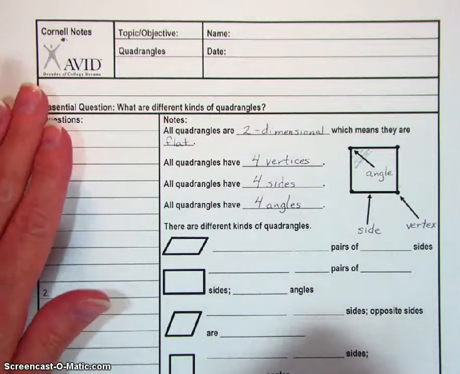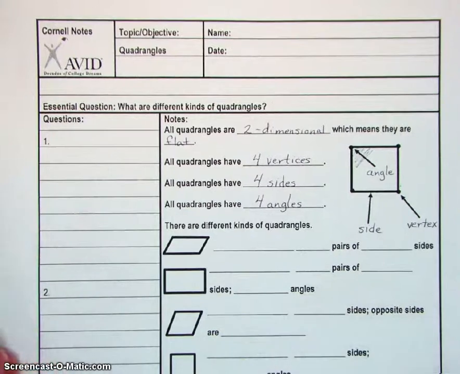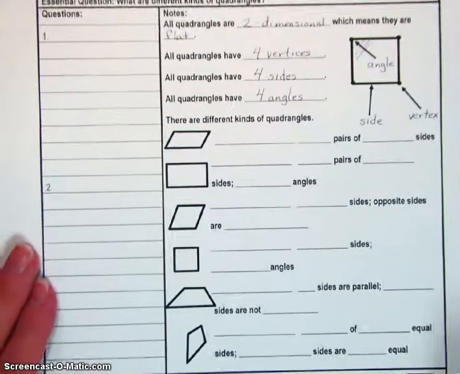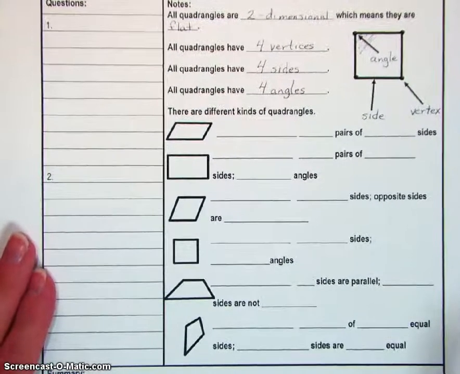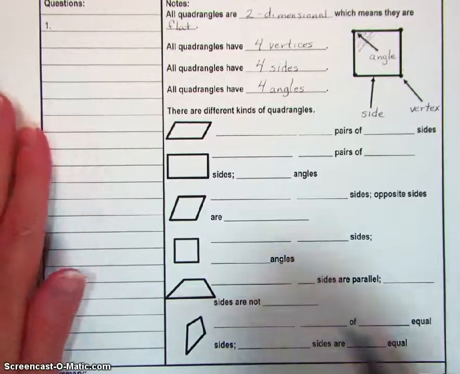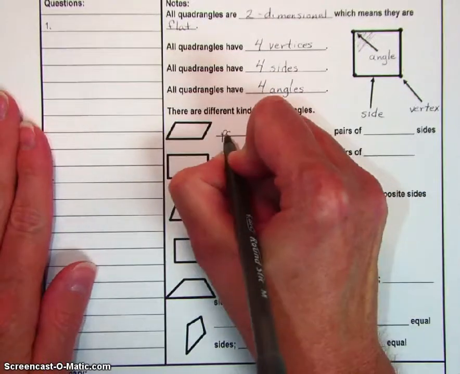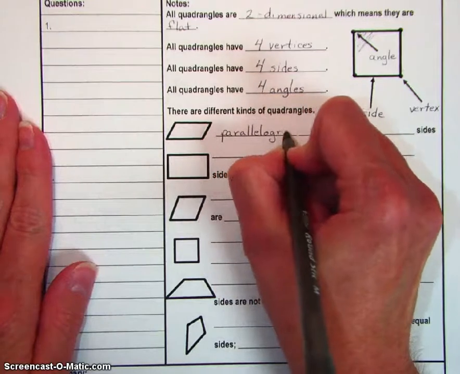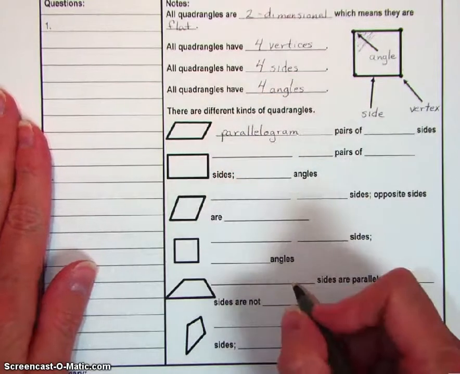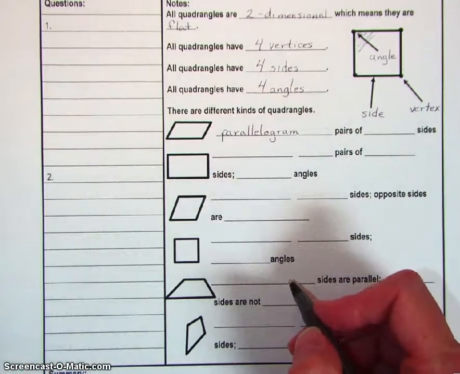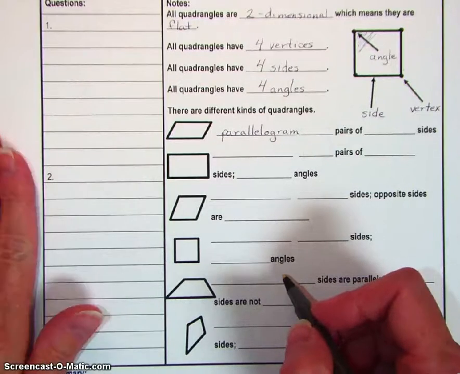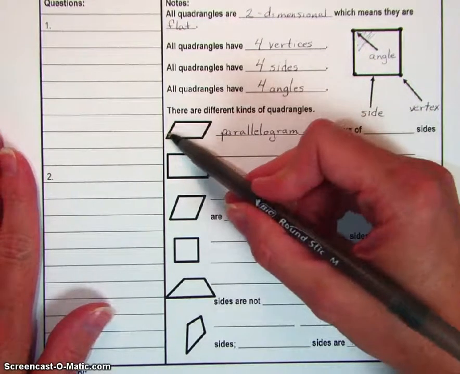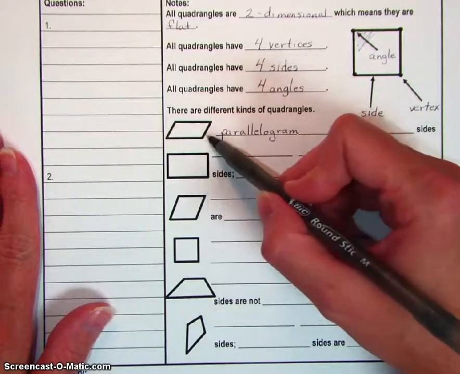Now that we know the basics of a quadrangle, let's take a look at different kinds. I have included 6 different kinds of quadrangles for you today. Our first one is a parallelogram. If you can remember what parallel means, then you will know what a parallelogram has. Parallel means that the two sides are opposite each other and will never ever touch.